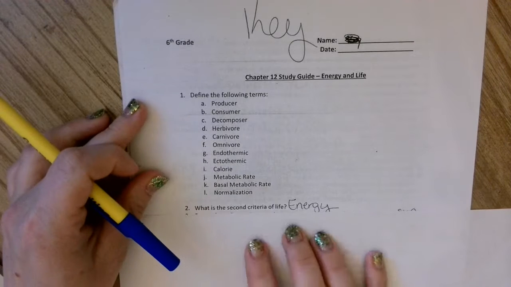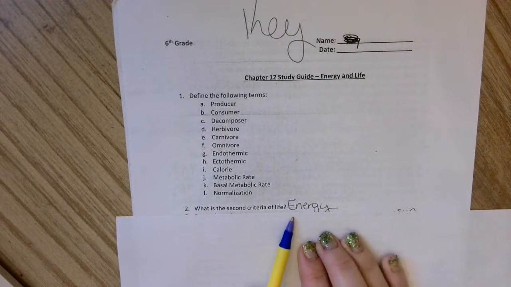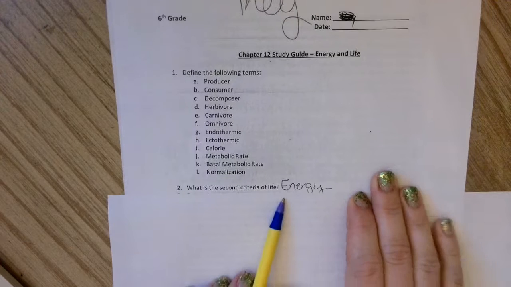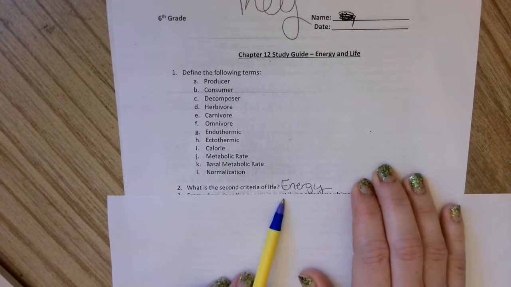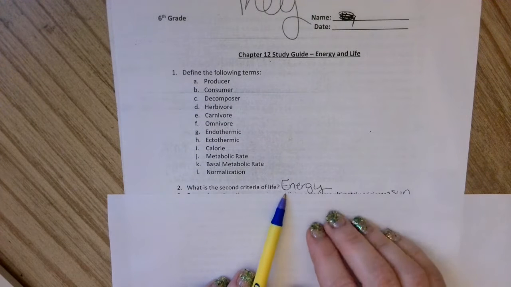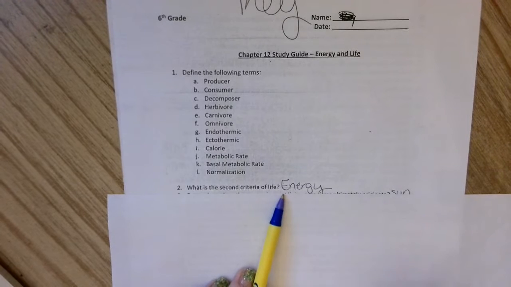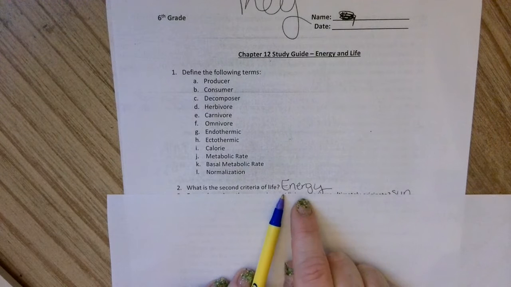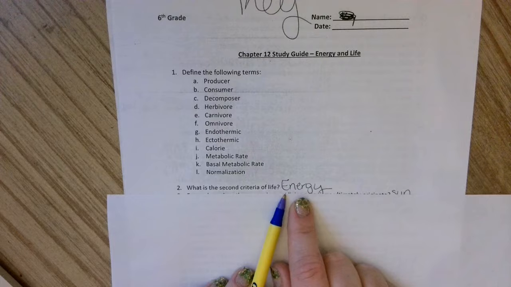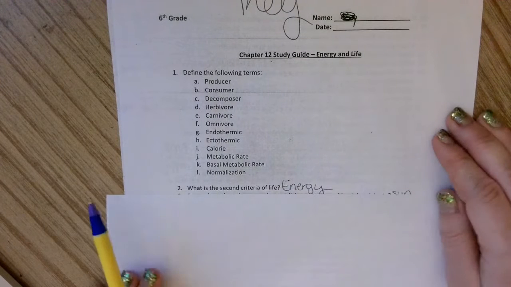So number two, what is the second criteria of life? So this is talking about the 7 characteristics of life. And we talked about cells last module. So cells would have been one of the first criteria of life. And this module, we're talking about how you have to have energy to survive. So that is going to be our second criteria of life that we're covering. So energy is the answer to number 2.